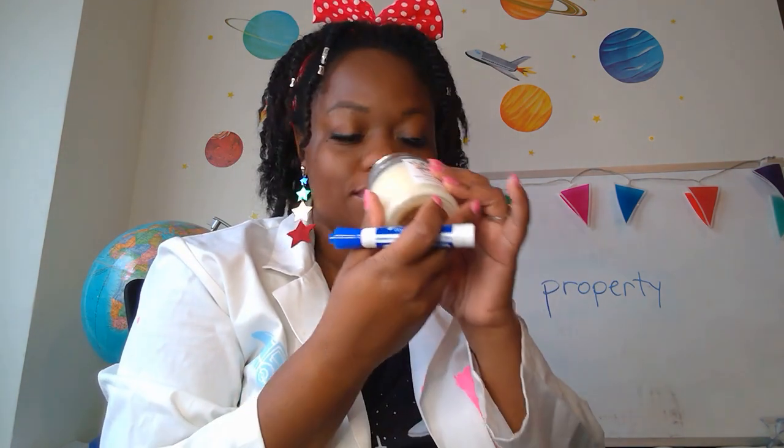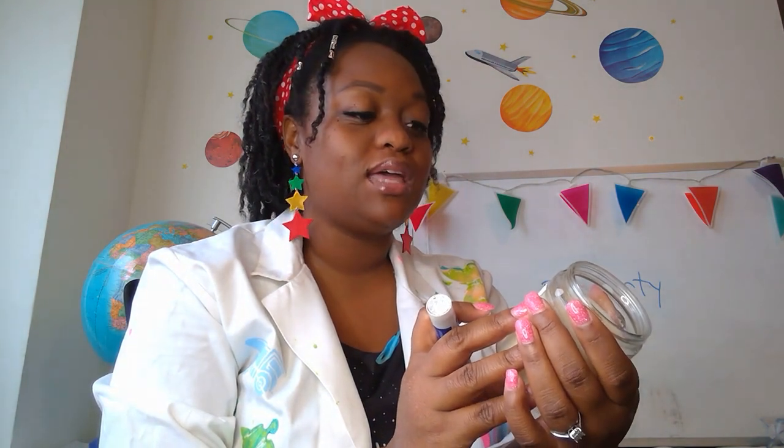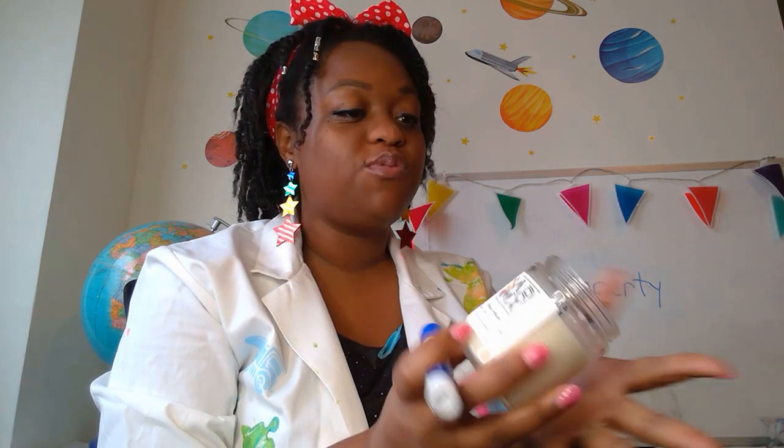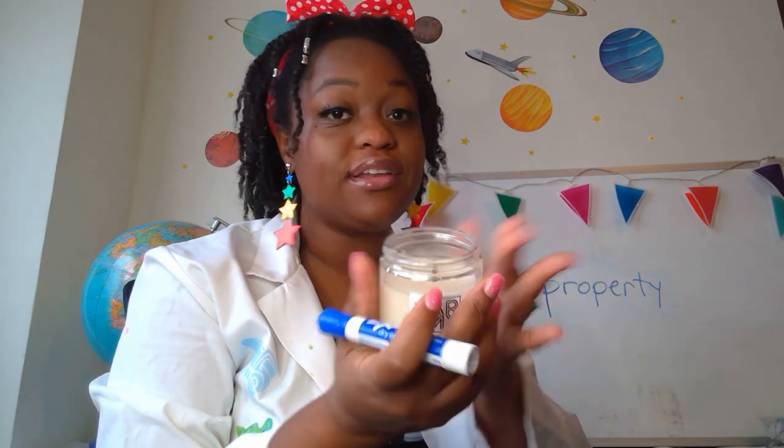Smell. Let's smell it. Oh, it smells so good. This is actually one of my favorite candles. It smells great. So one of the properties of this candle is that it smells like peaches. If we feel it, we see that it's hard.